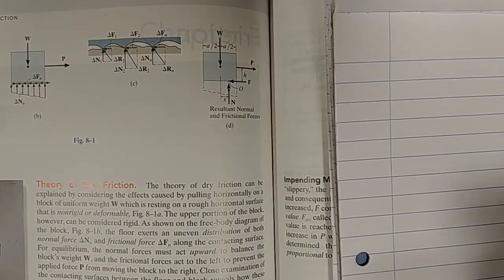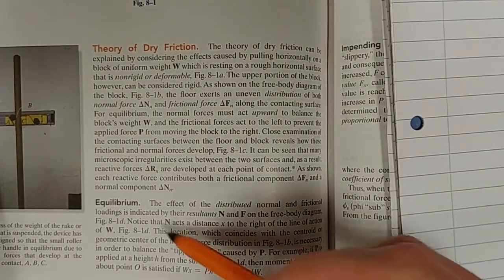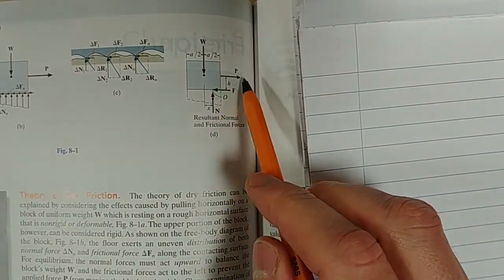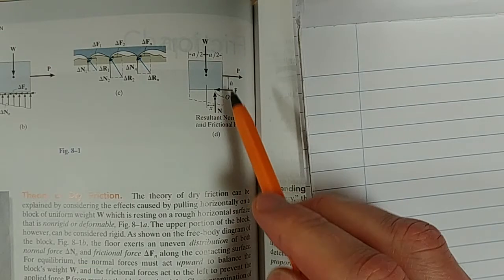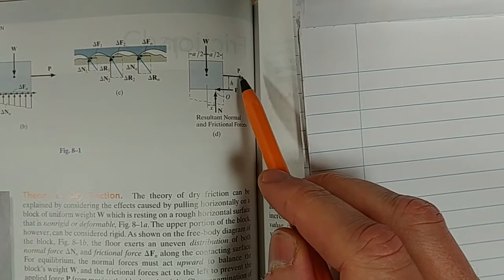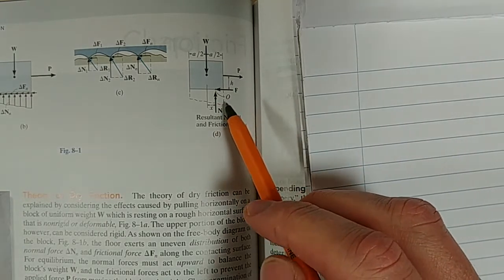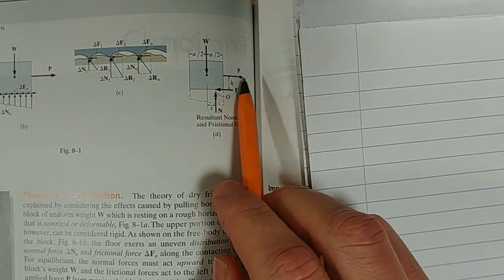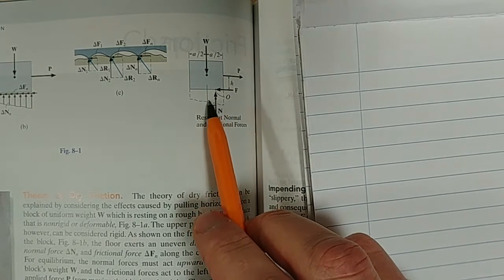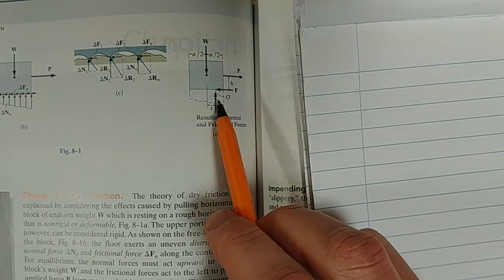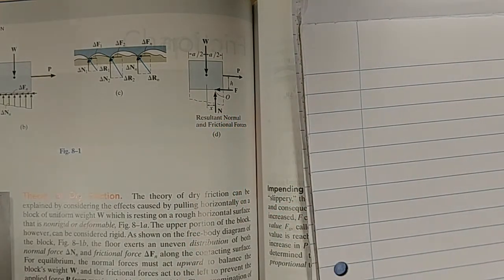We also saw that for equilibrium, two things can happen as we apply the force P. The block can slip or the block can tip. In order to counteract slipping, we've got a frictional force that opposes that applied force. And in order to counteract tipping, we've got this normal force that keeps moving to counteract the increasing moment. That normal force causes a moment about that point, counteracting the applied moment, but we will look at that more in some problems.